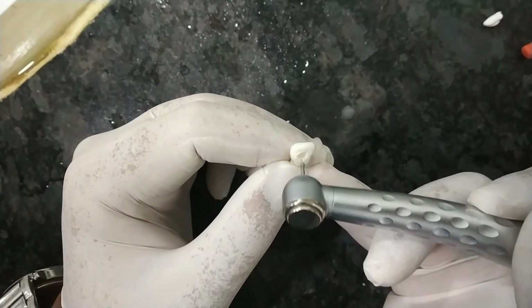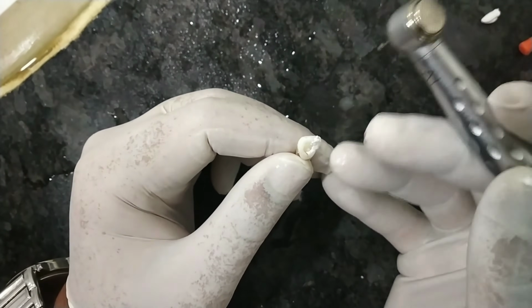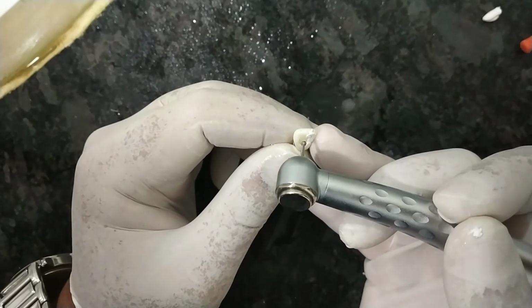Now I made this punch hole. I have already done the access opening. Now what we have to do is remove the excessive dentine which is present in and around the tooth.